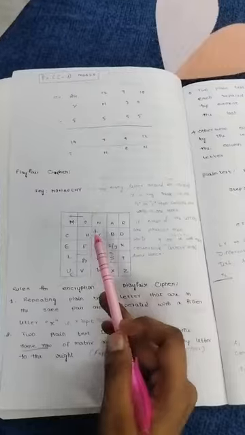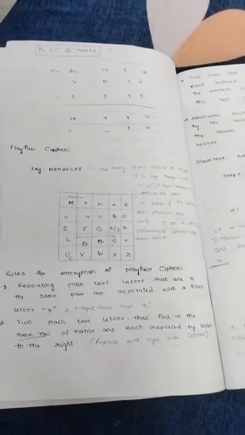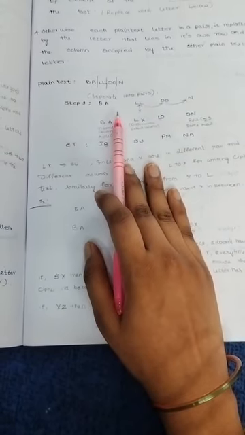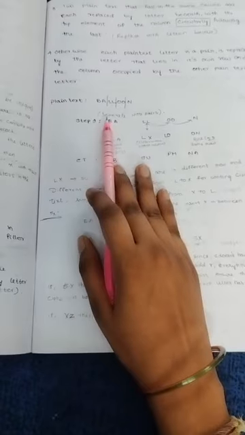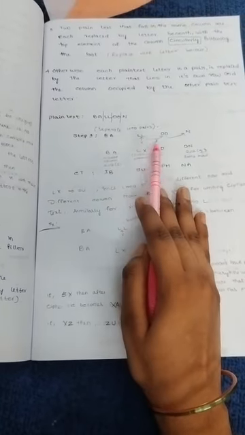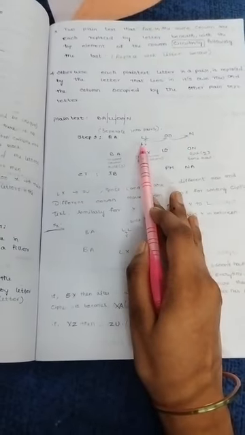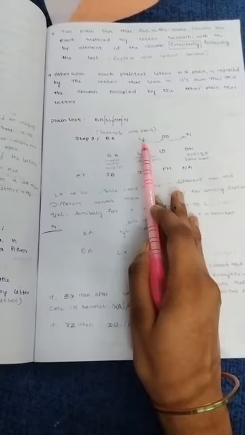After filling this table, now we have to check what the given plain text is. Here the given plain text is balloon. Now you're going to split it into pairs. Okay, so BALLOON. In this way you're going to segregate the letters. After segregating, you have to check whether the two letters in a pair are repeated or not.